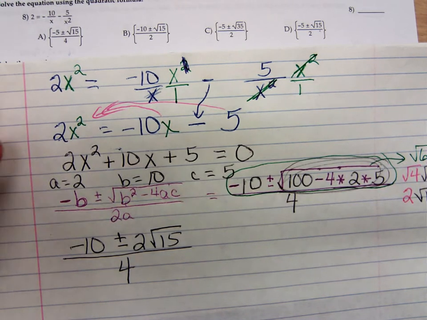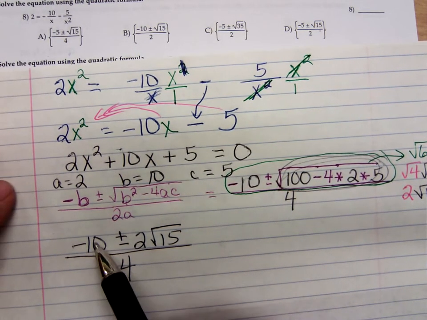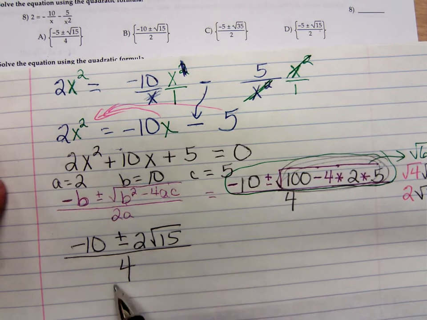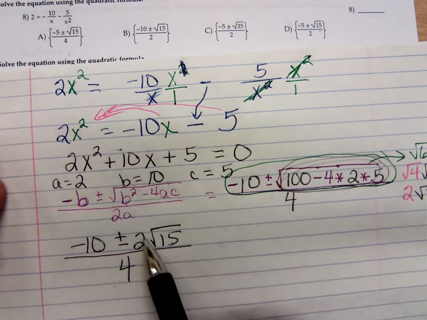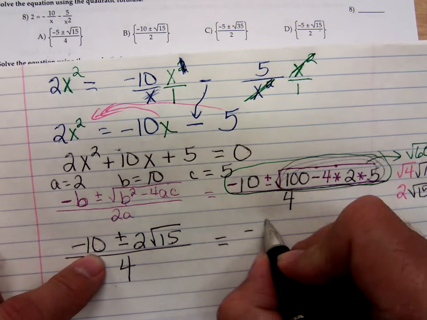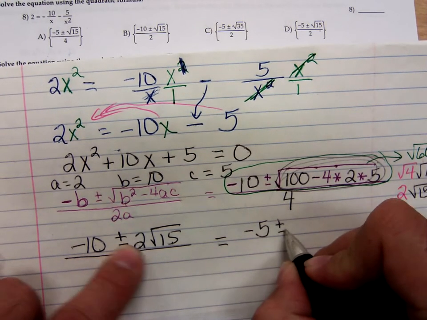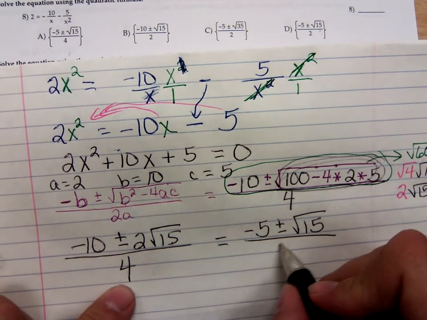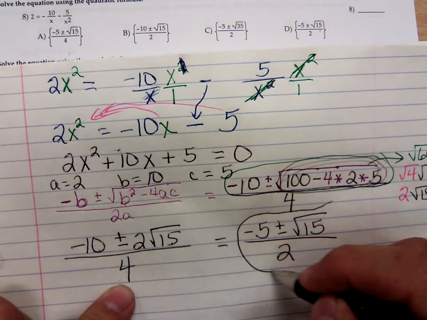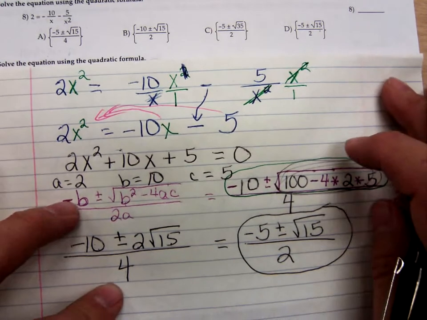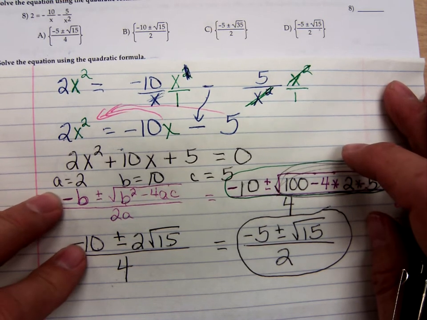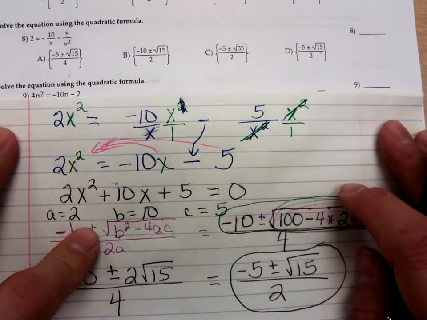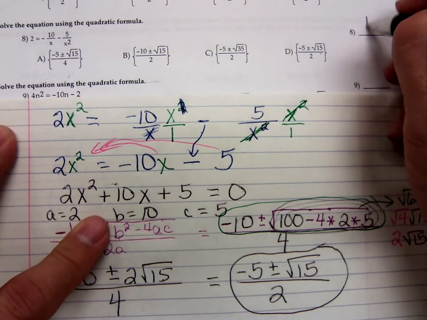So the way I'll reduce is to find what number divides evenly into all 3 of these numbers that aren't under square roots. Don't look at the 15. A 2. If I divide all of those by 2, I'd have negative 5 plus or minus square root of 15 all over 4 divided by 2, which is 2. So negative, oh, I was about to say A, but no, it isn't A, is it? Is it D? You've got to look closely at these.